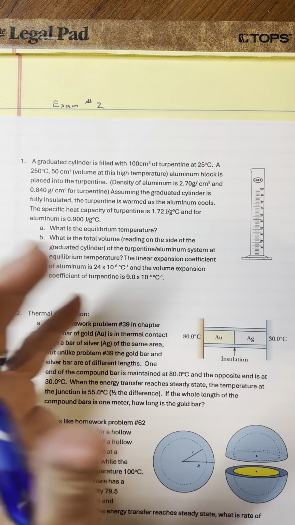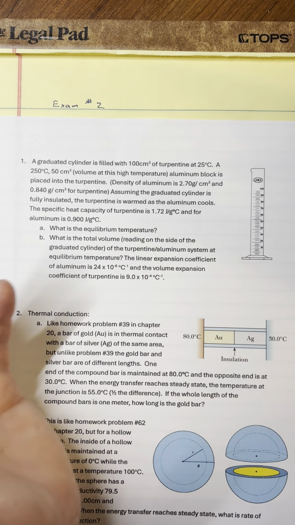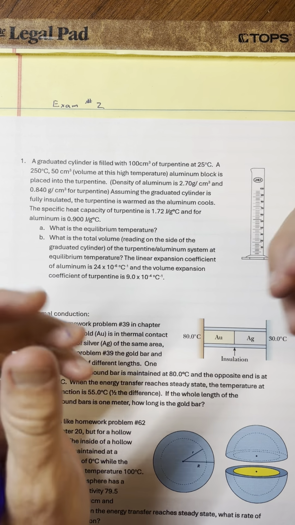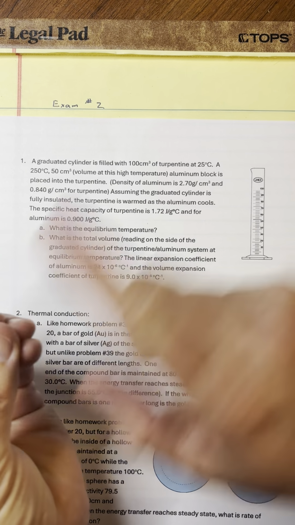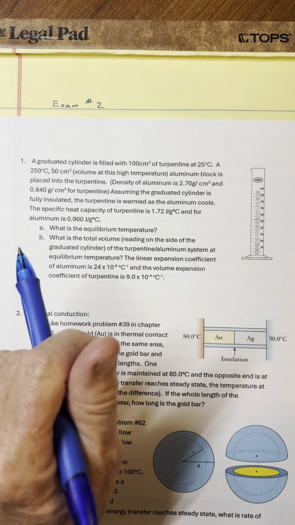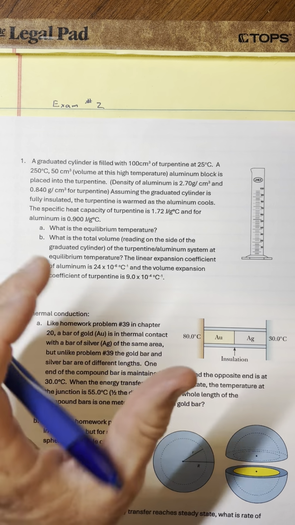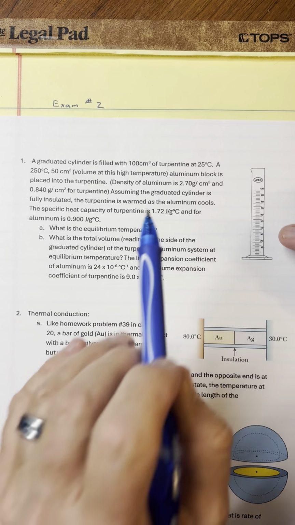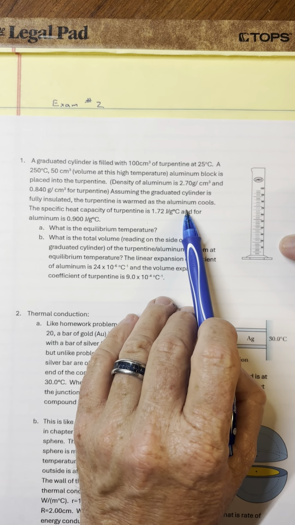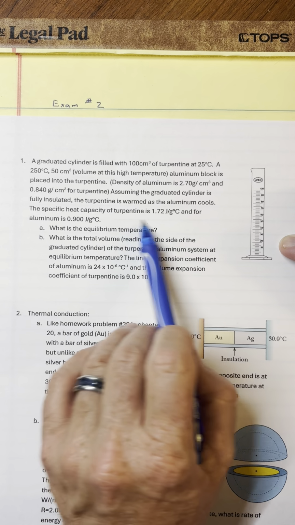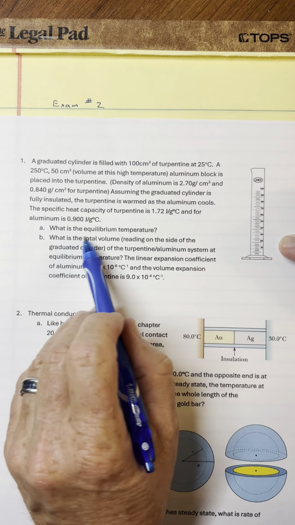So this hopefully looks a little bit like the lab we did, as well as a number of homework problems where the heat energy from one goes to the other. Using the first law of thermodynamics, the conservation of energy, we can see what this final temperature is. Again, the turpentine is going to warm up and the aluminum is going to cool down. They give the specific heats. And then, what is the equilibrium temperature?